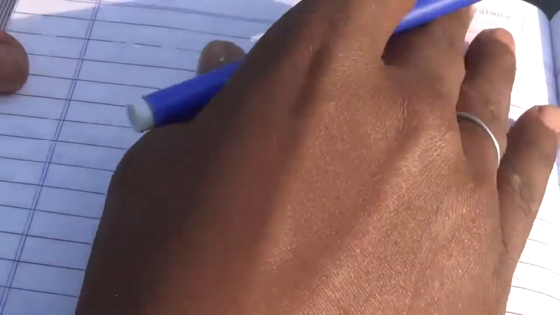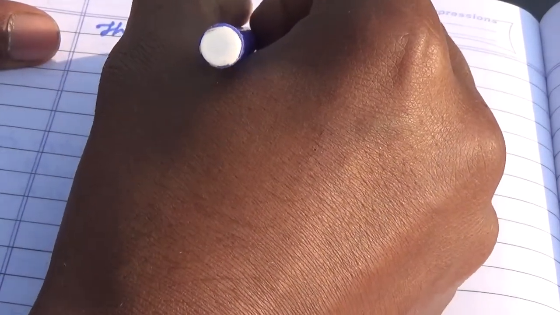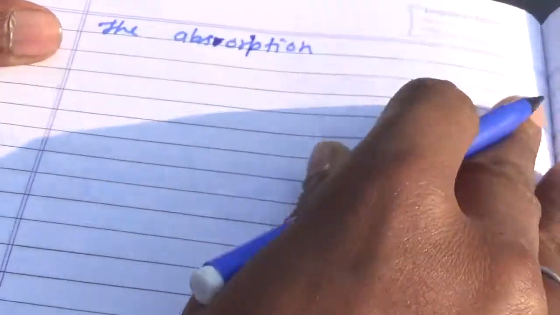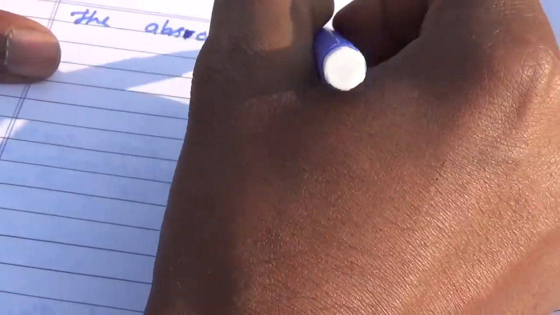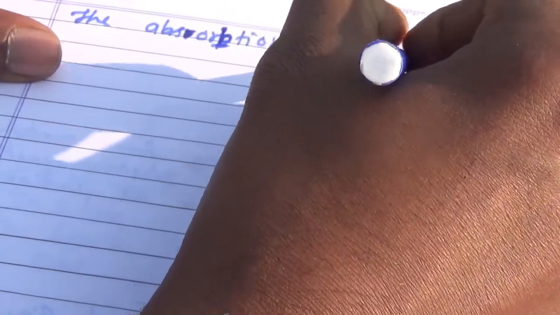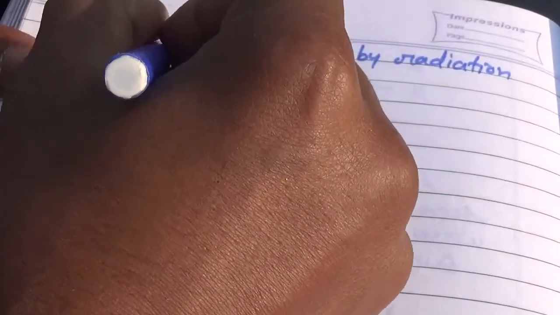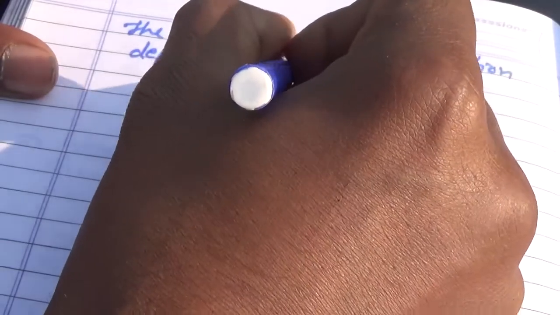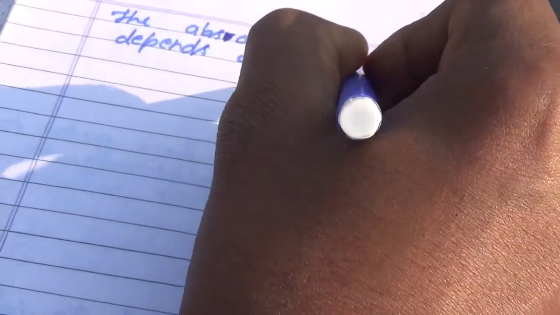of the substance. Here we want to tell you, the absorption of radiation depends upon the color of the body.